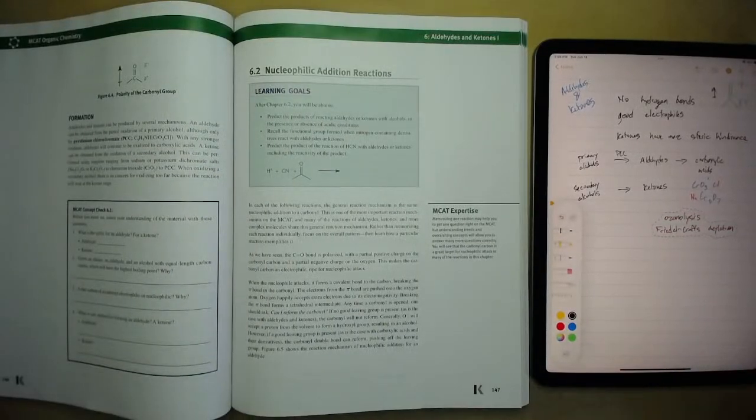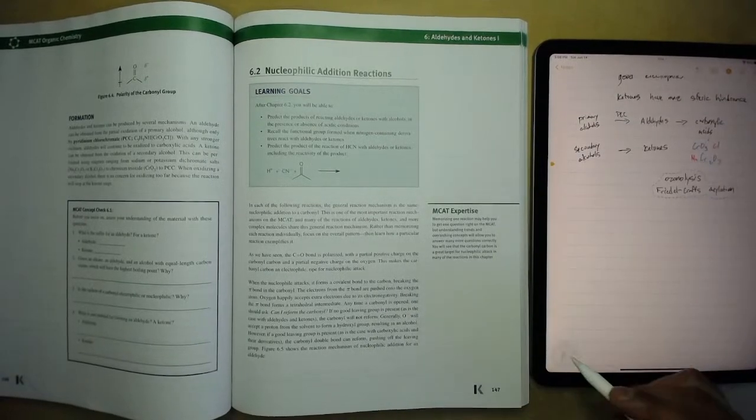All right. Nucleophilic addition reactions.